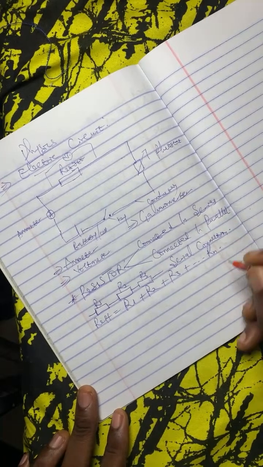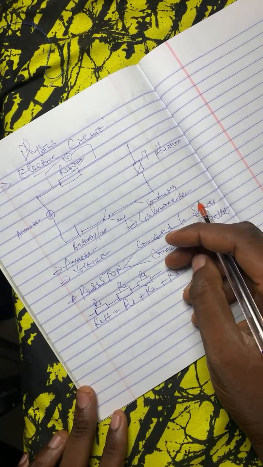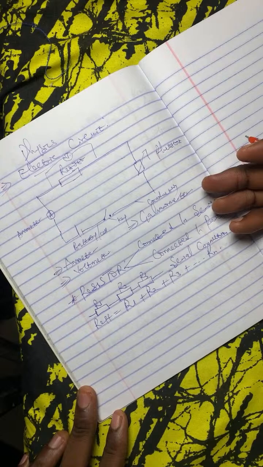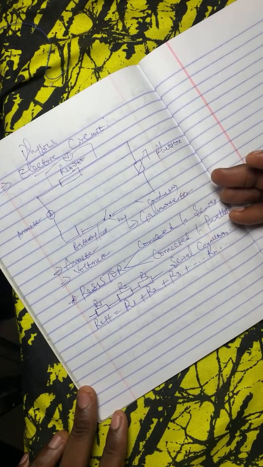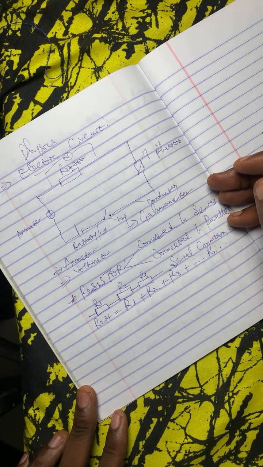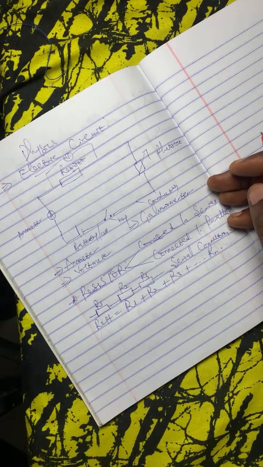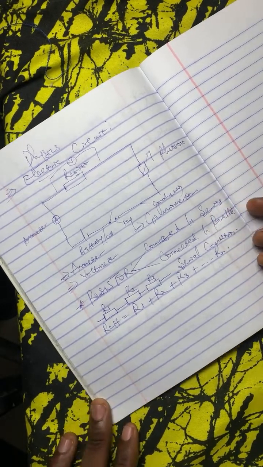Now, if I have my resistors in parallel, resistors are said to be in parallel when they are connected side by side to each other.